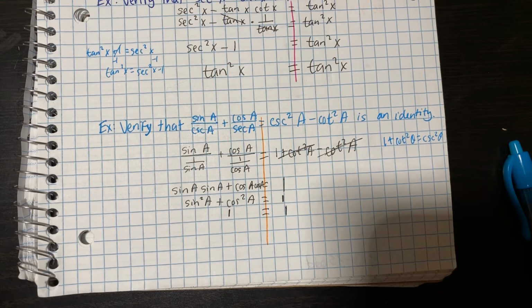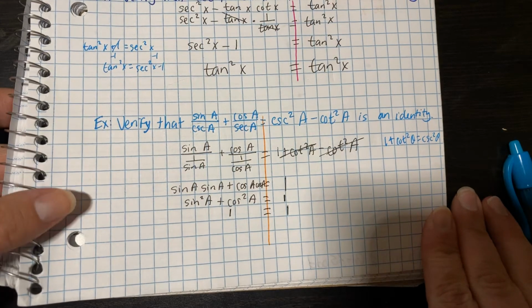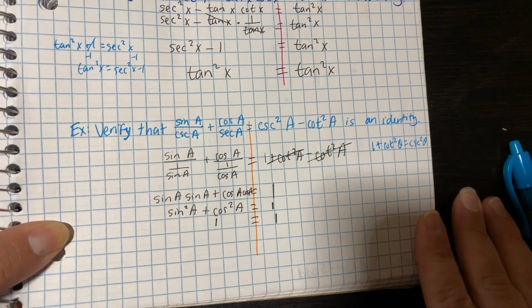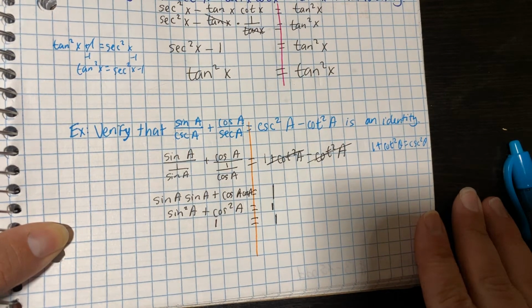So remember on the last lesson when I said it might be helpful to write down your identities? This is why. So you're not having to flip back and forth between all of them. Having them in one concise place would be really helpful. I might see if I can find a good list of them that you can use. All right, let's flip to the next page. 2 more problems.